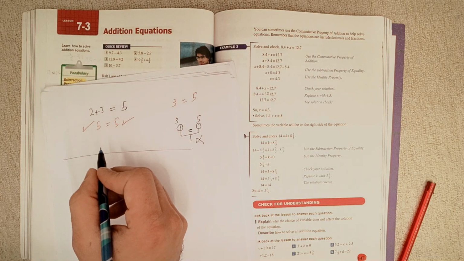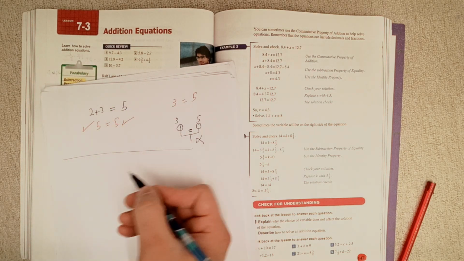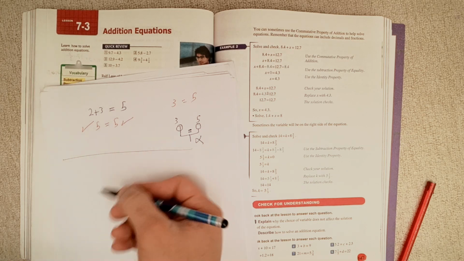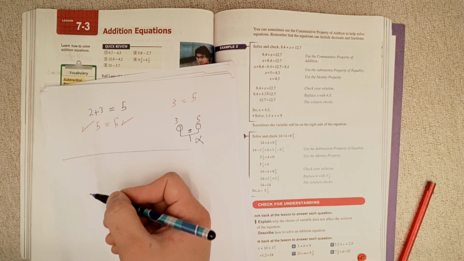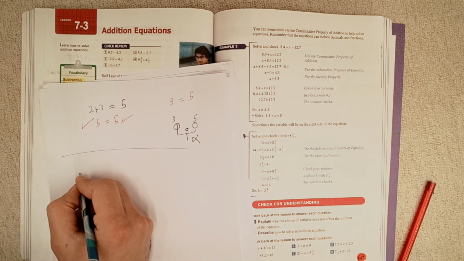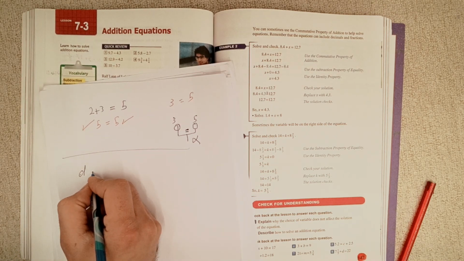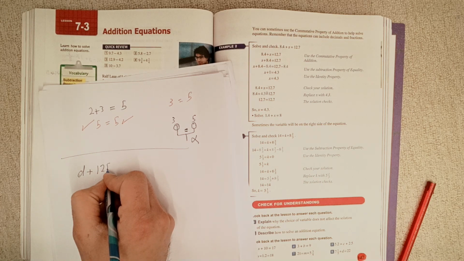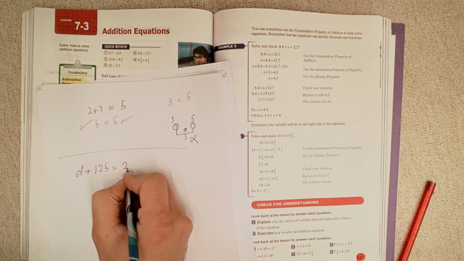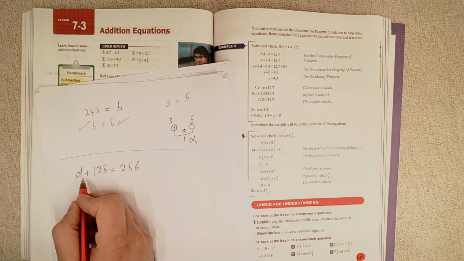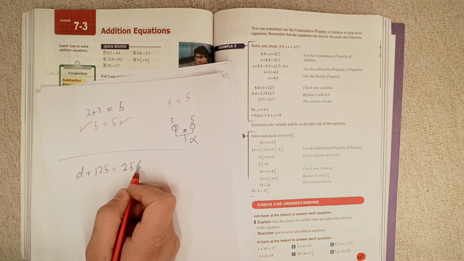So for an addition equation, where we have the equal sign and our operation is addition, how can we find the letter or the variable in the equation? For example, let's say D plus 125 is equal to 256.